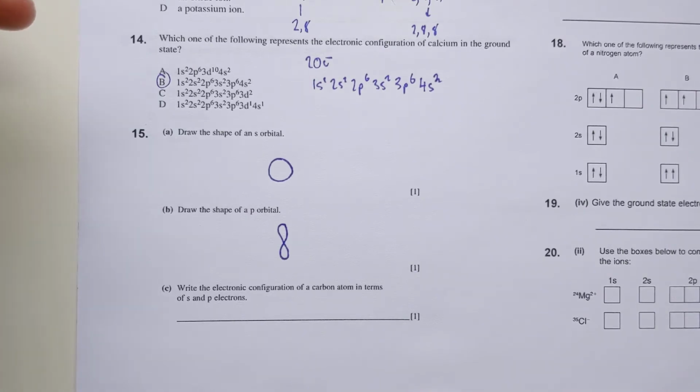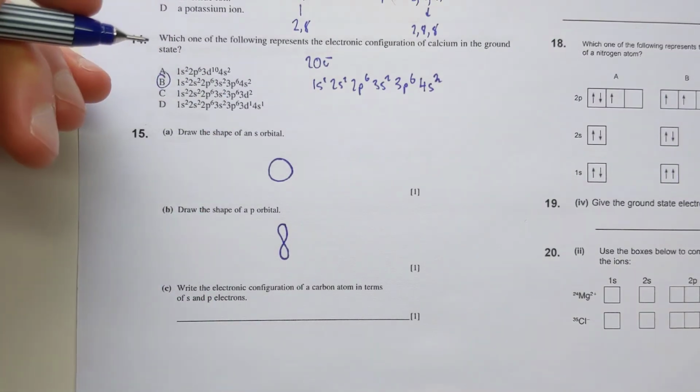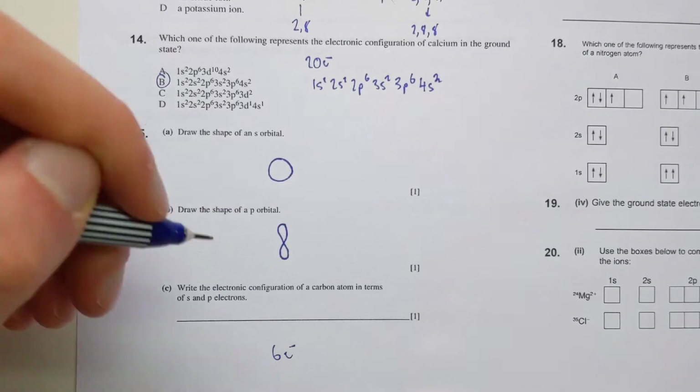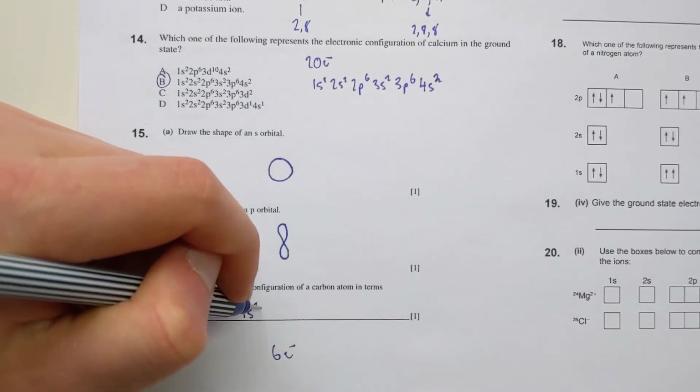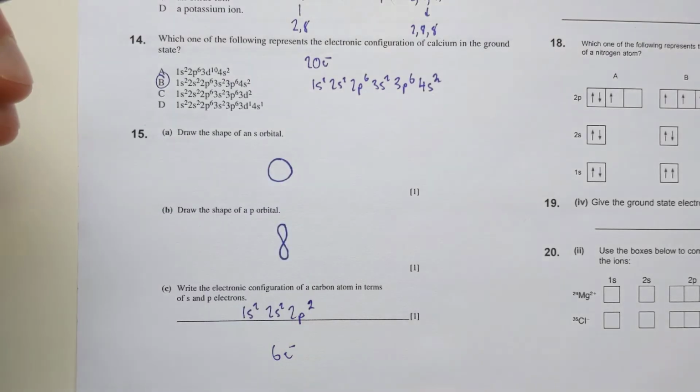Write down the electron configuration of a carbon atom in terms of s and p electrons. So it's the same question as we've done on this previous one. Carbon has 6 electrons, so I have to fit those into my orbitals. So 1s2, 2s2, 2p2 would be 6 electrons, in the correct places.